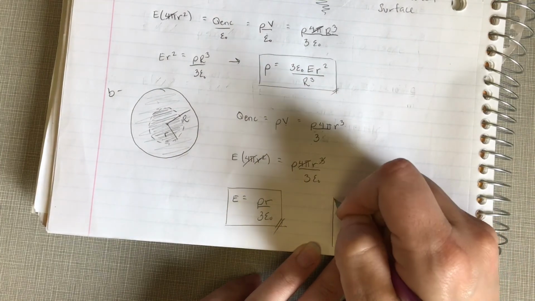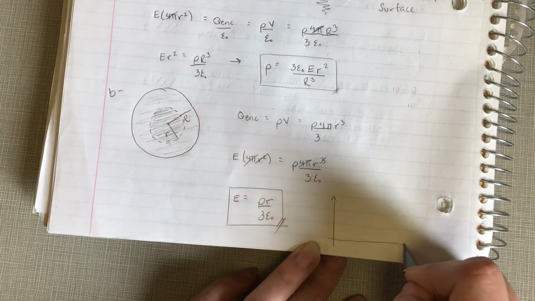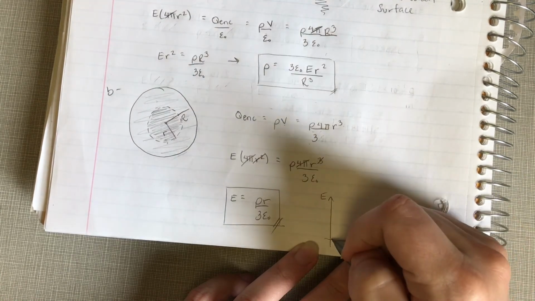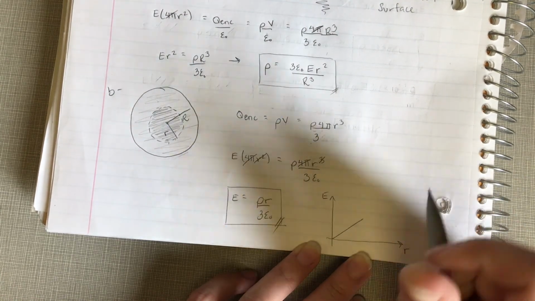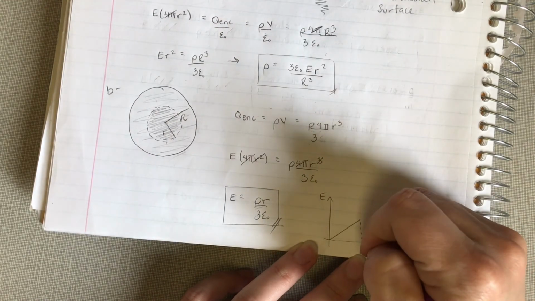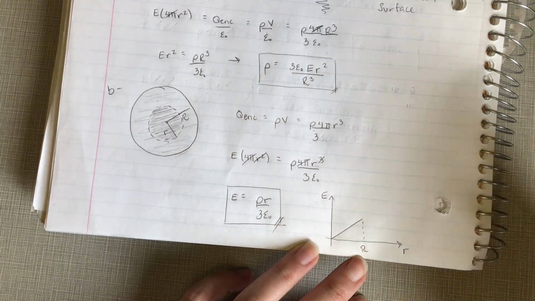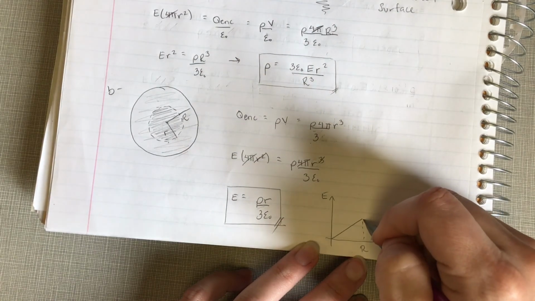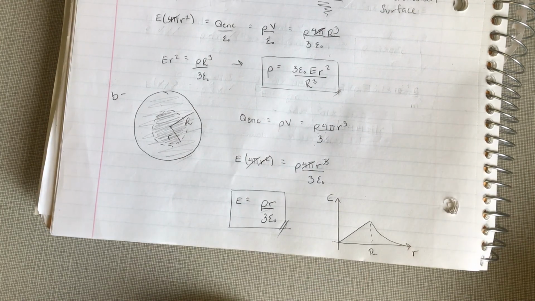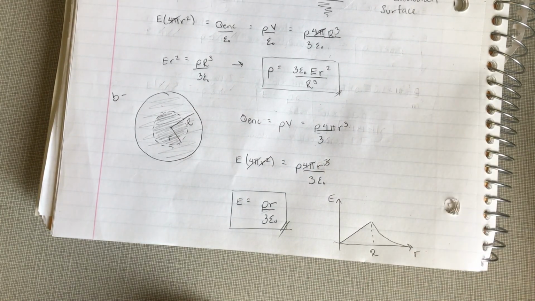So if we plot the electric field as a function of radius, our electric field increases linearly with r while we're inside our charged sphere, and then it decays like 1 over r squared outside. So you might be asked to do this at some point in your future. Not sure. But yeah, the end.